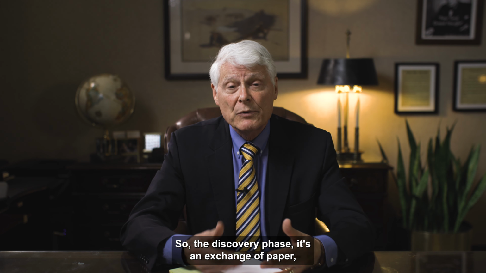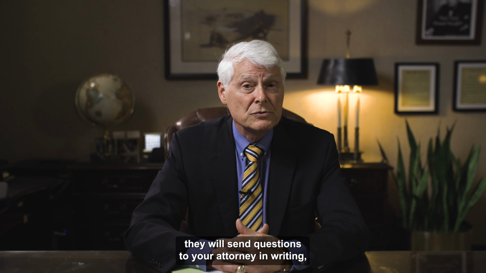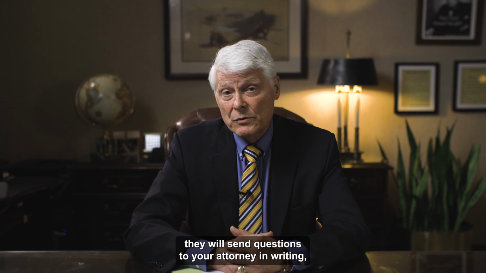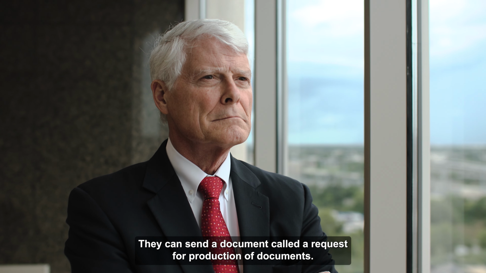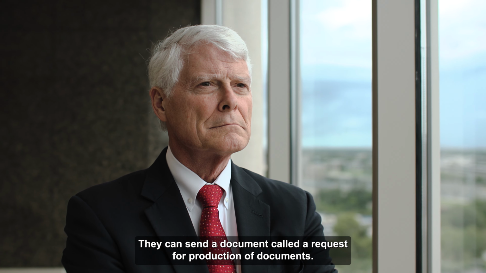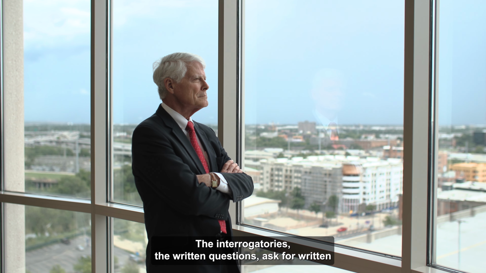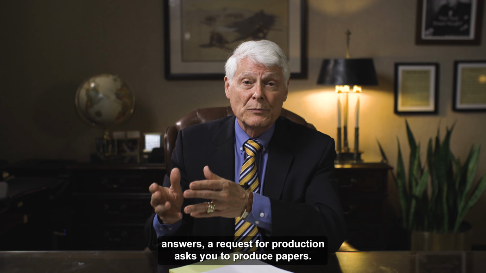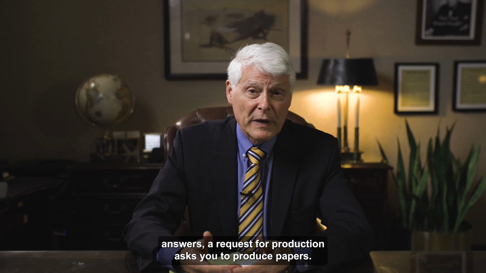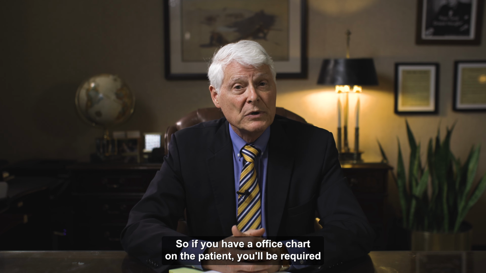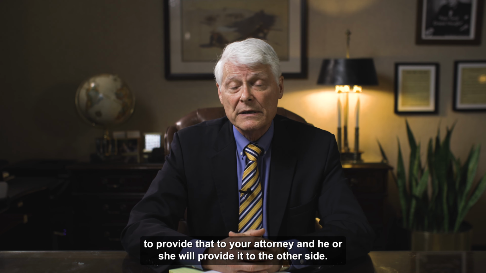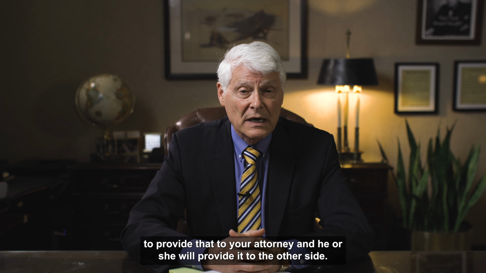So, the discovery phase. It's an exchange of paper. They will send questions to your attorney in writing that your attorney will assist you in drafting responses to and send them to the other side. They can send a document called a request for production of documents. The interrogatories, the written questions, ask for written answers. A request for production asks you to produce paper. So if you have an office chart on the patient, you'll be required to provide that to your attorney, and he or she will provide it to the other side.